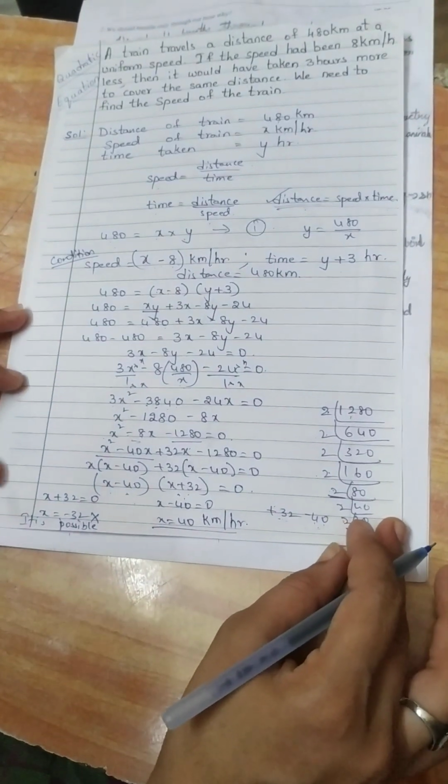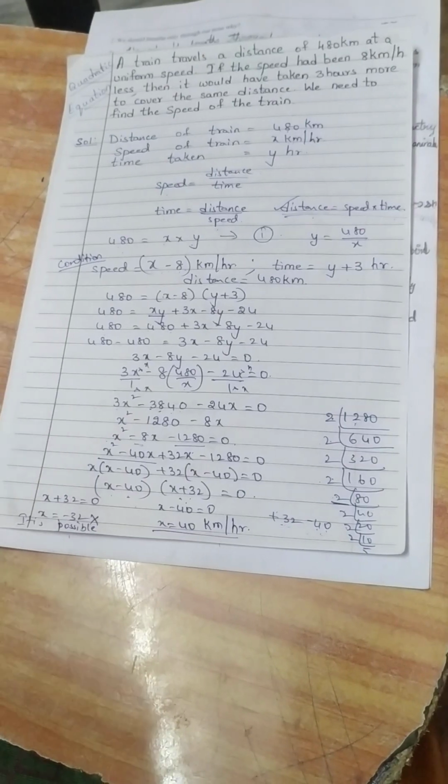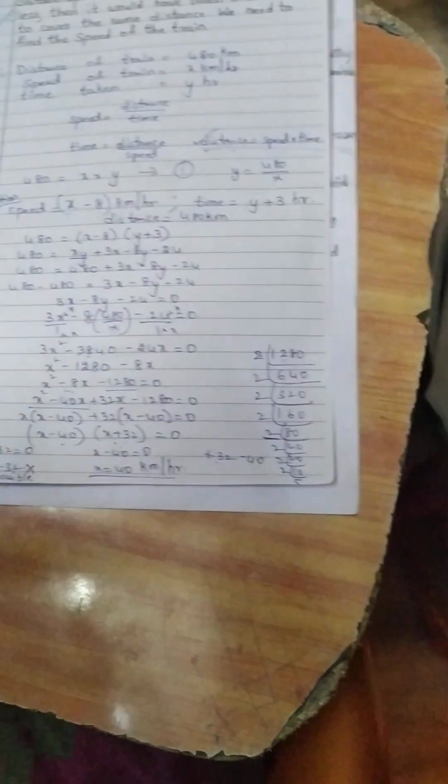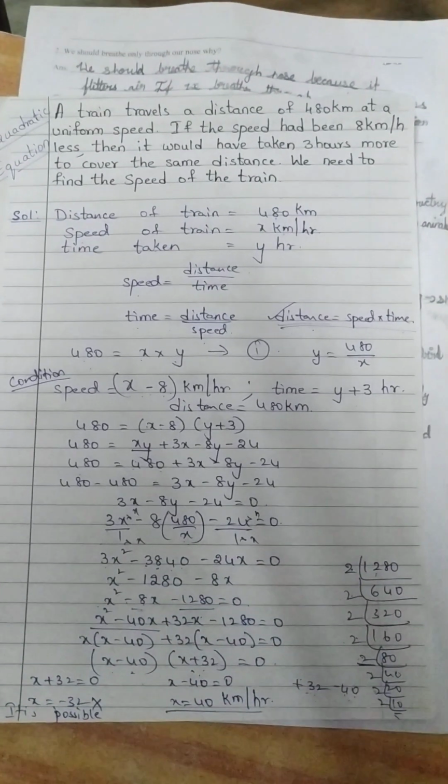I hope you understood it, children. I will just give 5 seconds of view of this, so that it will be helpful for you to take a snap or understand it.